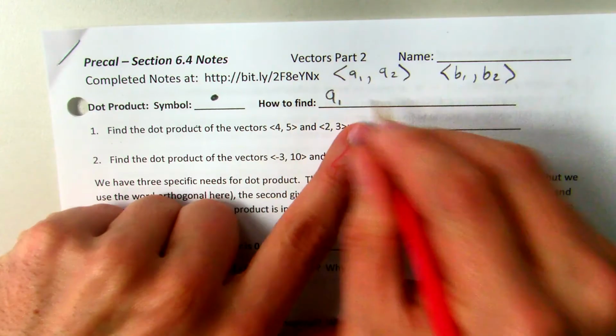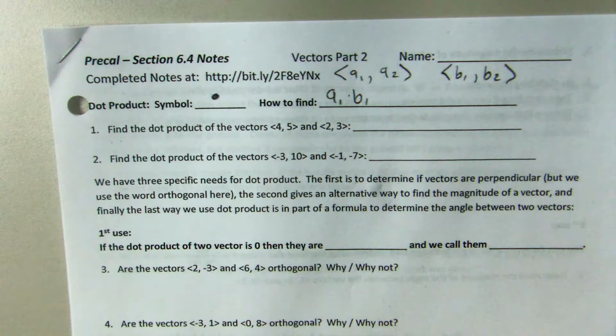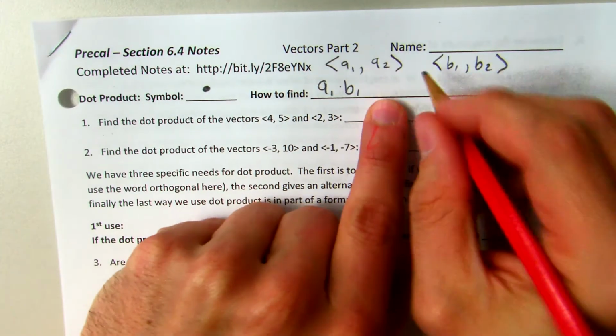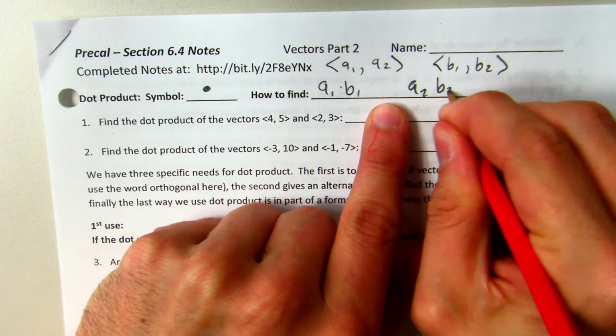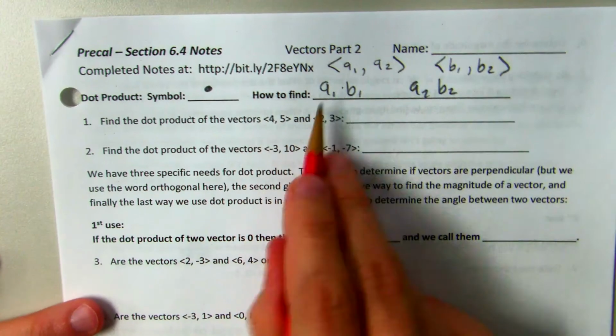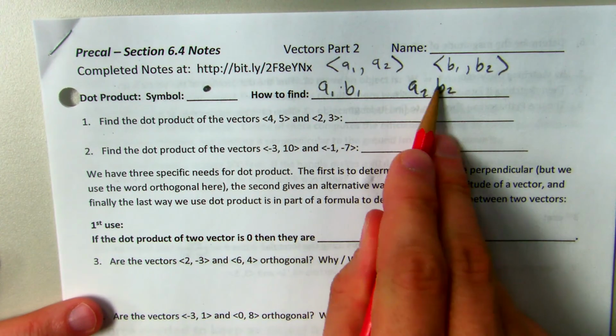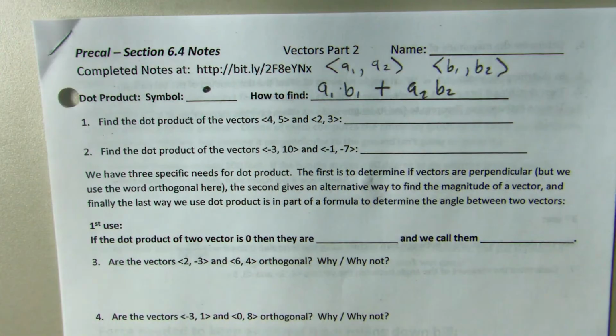So for me, that would be A1 times B1. Then you multiply the vertical components together. So that would be A2 and B2. So this is going to give you a number. That's going to give you a number. And then you add those together. And whatever they add up to is your dot product.